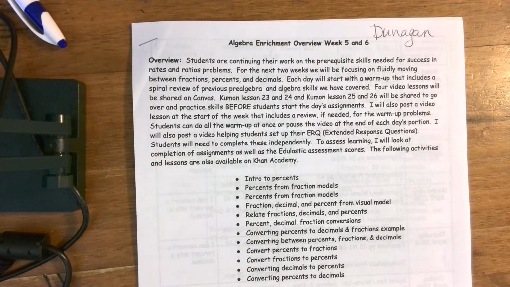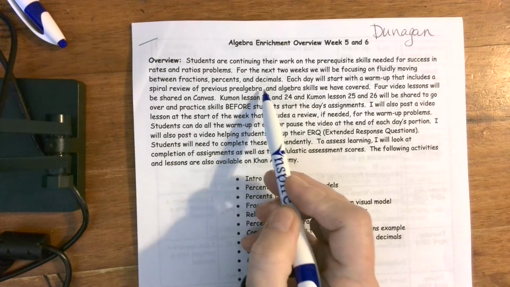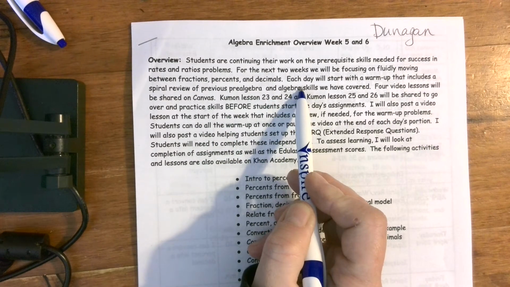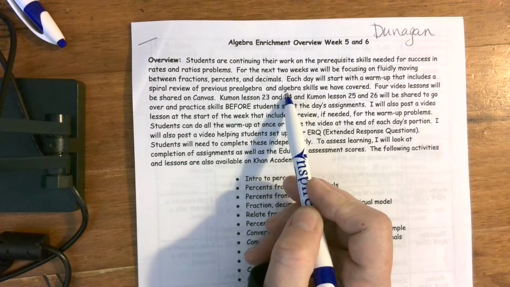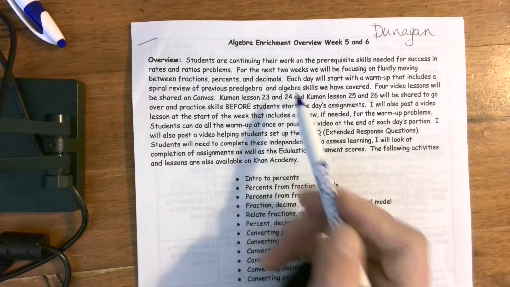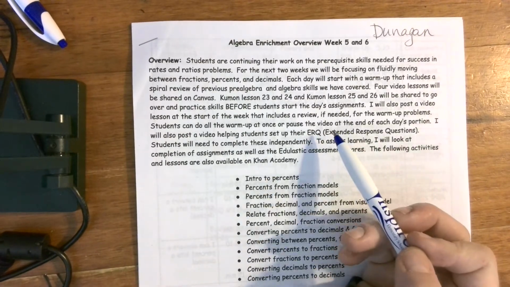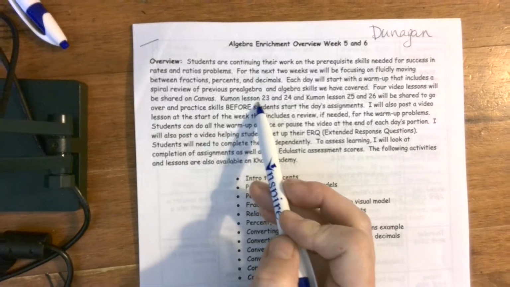For these 2 weeks, we're going to pick up right where we left off last week. So we're going to spiral back to some of our pre-algebra and algebra skills in our warm-up activity. And I'll go over all the warm-ups for the week in one video, and you can just stop and start the video each day. Then we're going to have 2 lessons.